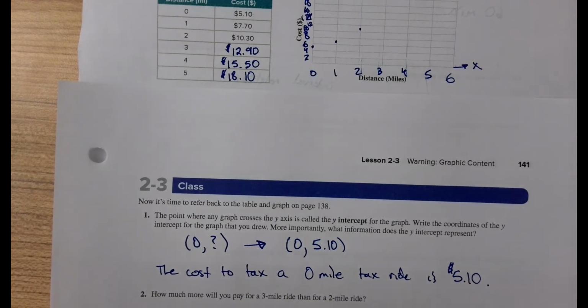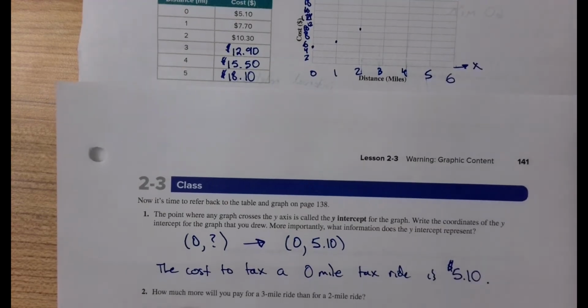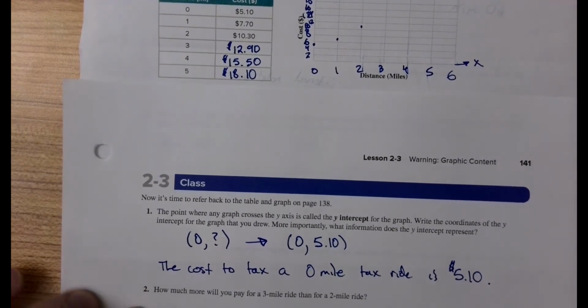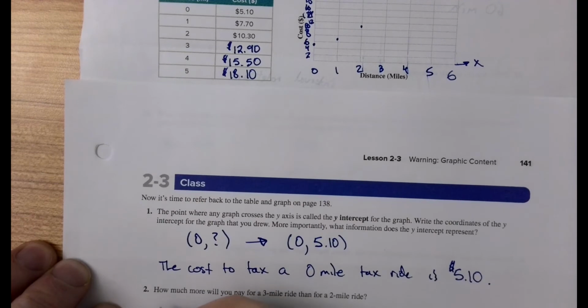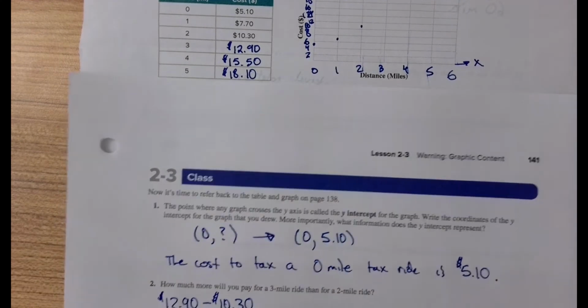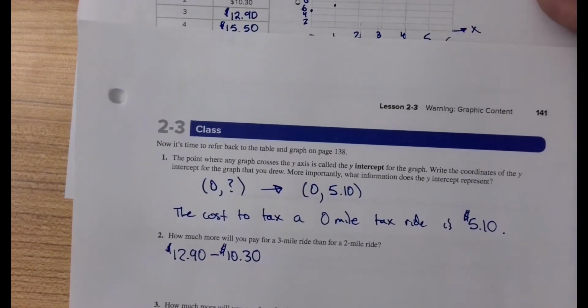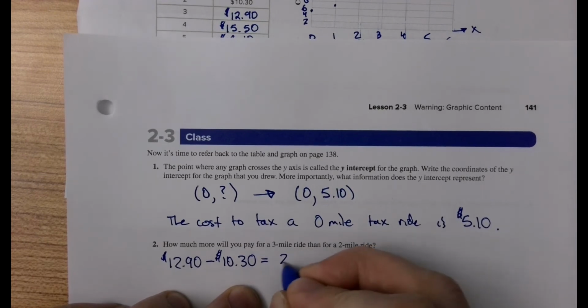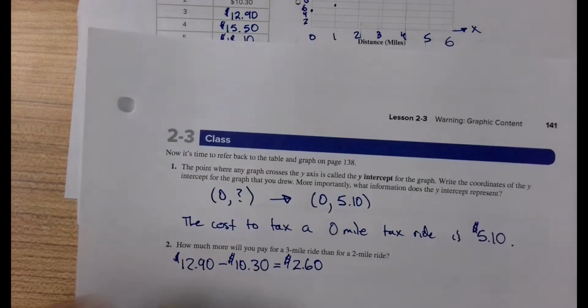All right, so how much more will we pay for a 3-mile ride than a 2-mile ride? Well, what we could do is take the charge for a 3-mile ride, which is $12.90, and subtract from it the charge for the 2-mile ride, which is $10.30. But we could also think back, how is this defined? We were told that the cost per 1 mile is $2.60, so we know exactly what this subtraction is going to be. It's that $2.60.